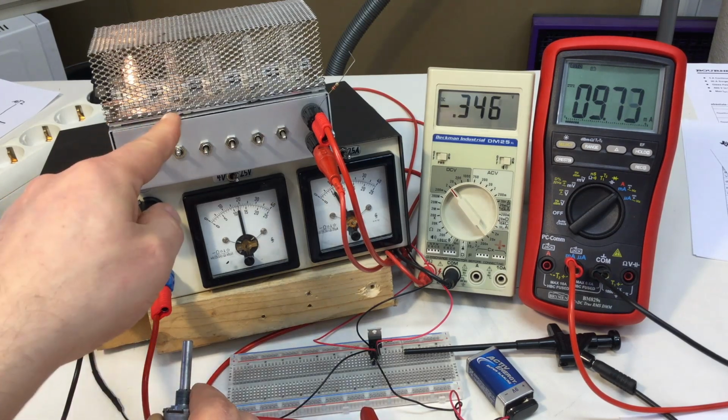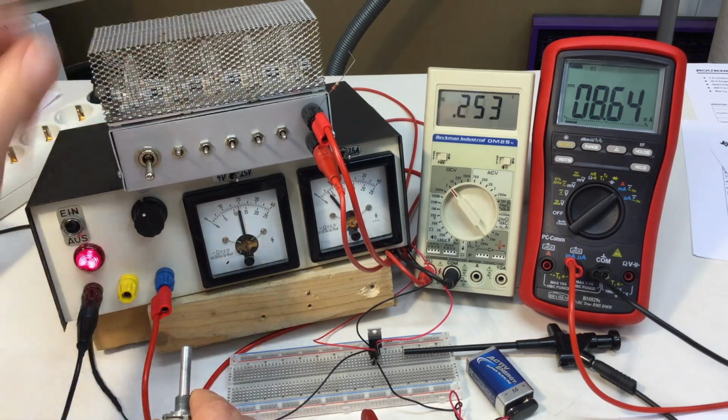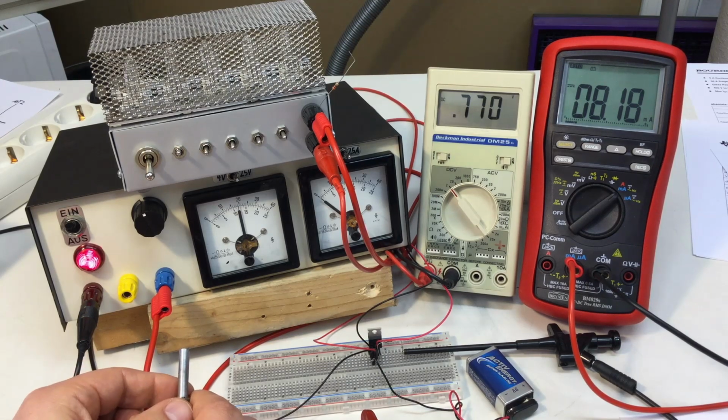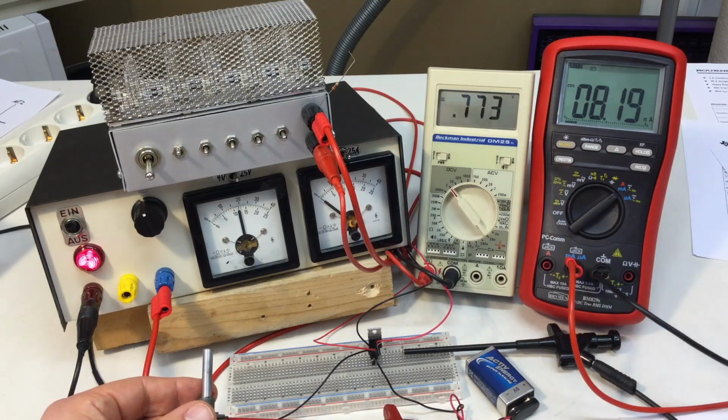Okay, 8 milliamps. Let's go back to, cut that off. Let's go back to 8 milliamps. Yeah, near enough. 0.77 volts at 8 milliamps. Let's say 0.8 volts.